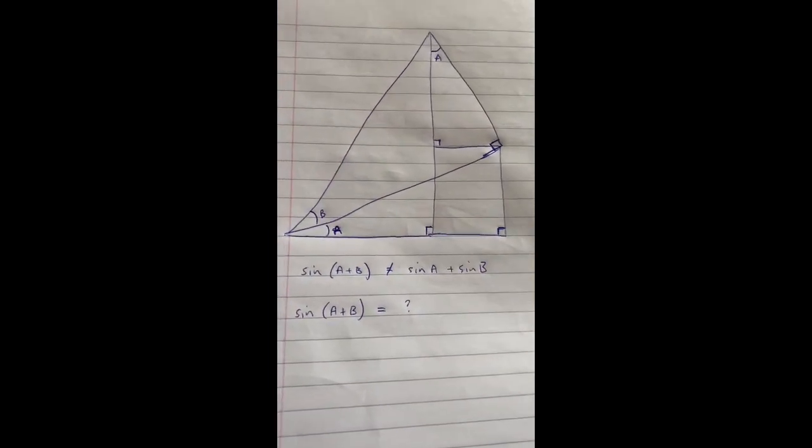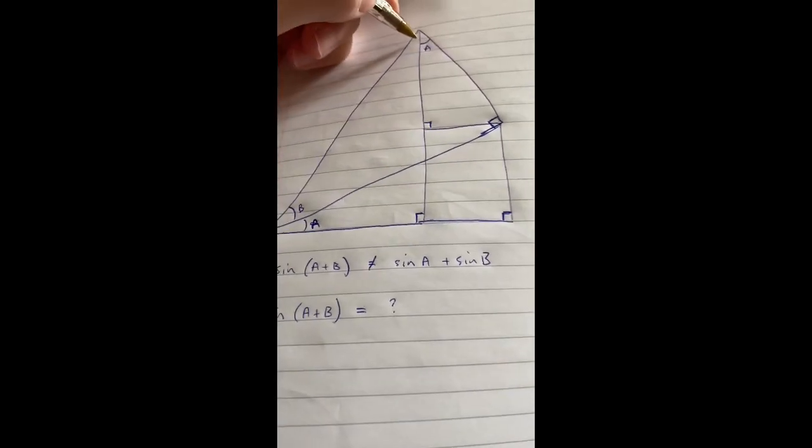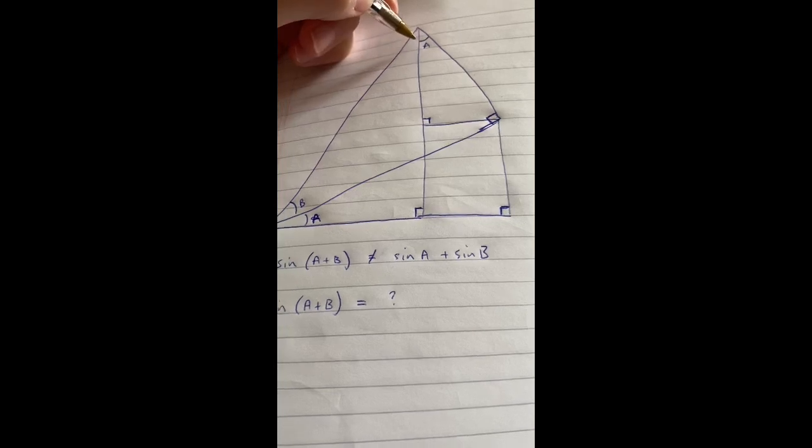Before we get into this, one of the important things that we're going to have to mark on here is that this angle here must be A as well.